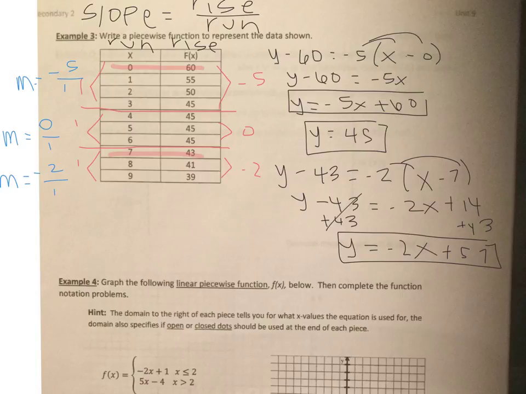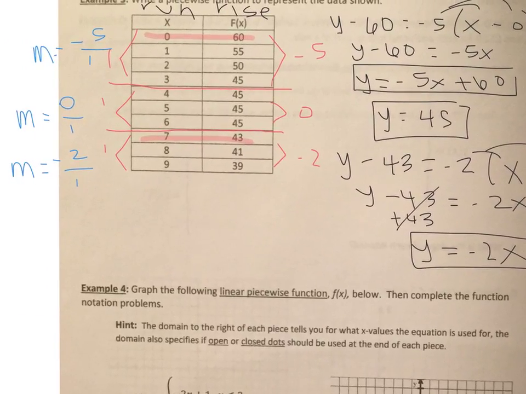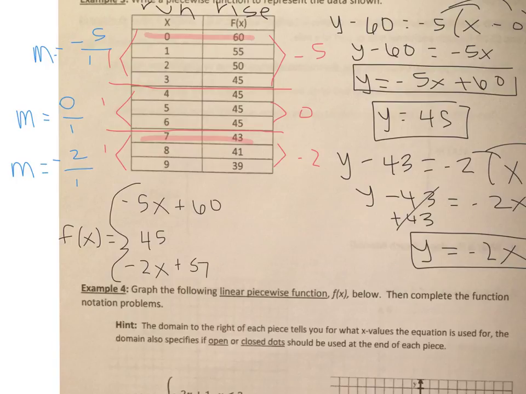So we're almost done. All we have to do now is write it as a piecewise. So what you're going to do, I'm zooming in a little bit. When you write your piecewise function, you're going to say f of x equals, we use f of x because it's a function, and then you're going to draw the fun little bracket. You need to list all three of your equations. So we had negative 5x plus 60 as our first equation, 45 as our second equation, and negative 2x plus 57 as our third equation.